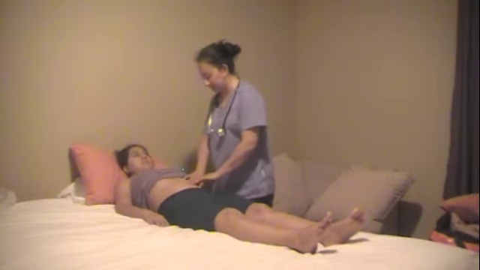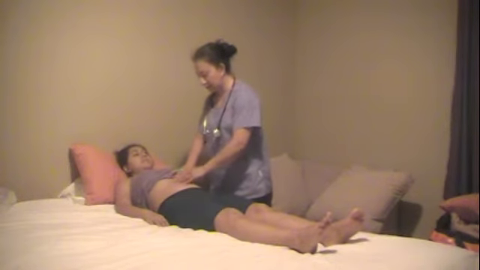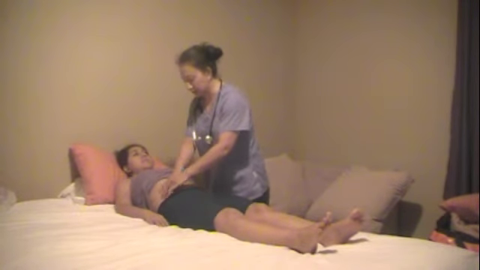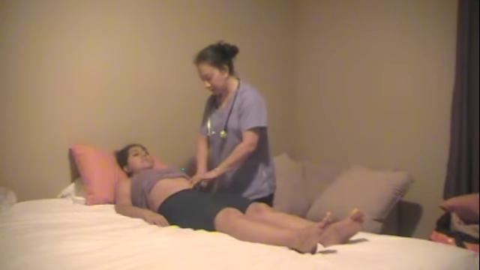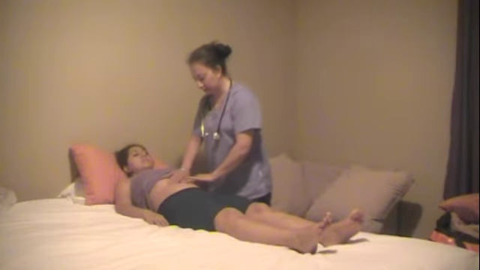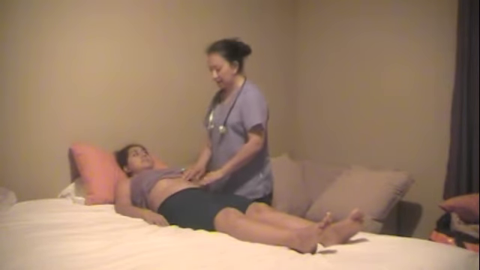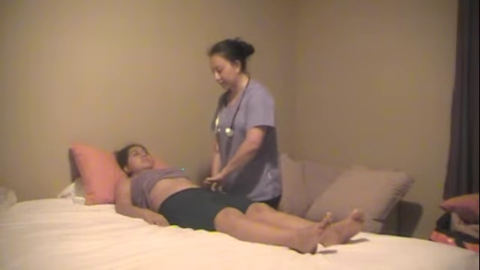Please tell me if you have any pain. Okay, and I'm going to go ahead and do a little deeper palpation. And I'm going to go ahead and percuss.